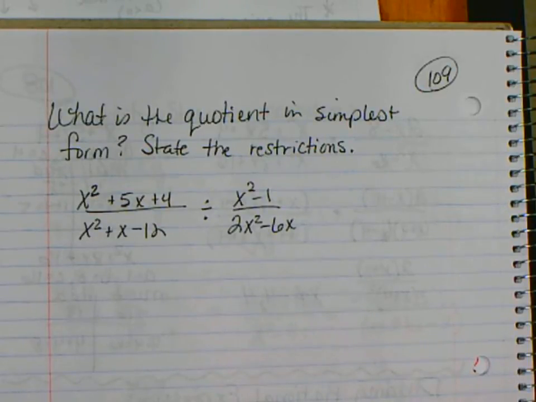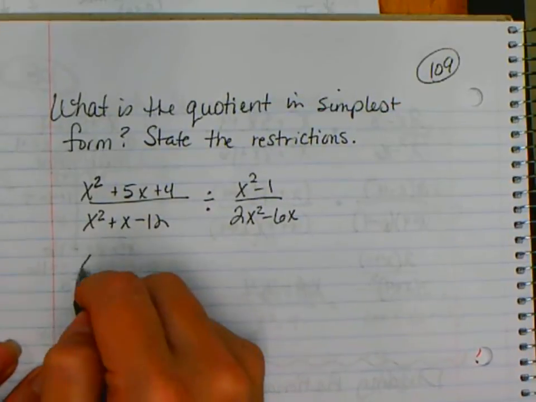Okay, so I'm dividing two rational expressions. Factor them to start with if you want, but I do not advise it. I would start by doing the whole keep, change, flip thing. So I'll keep the first fraction the way it is.